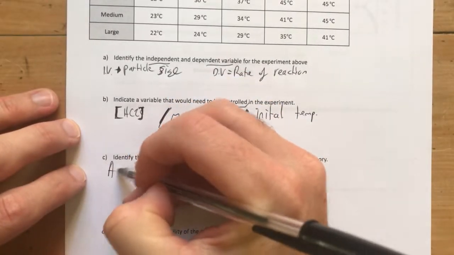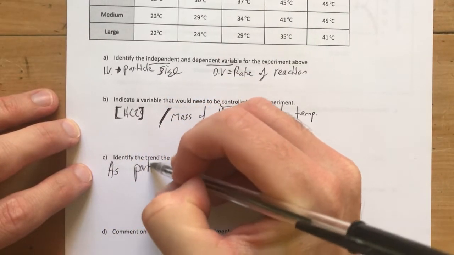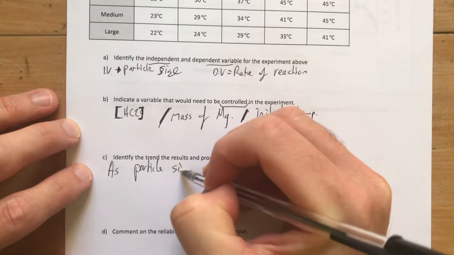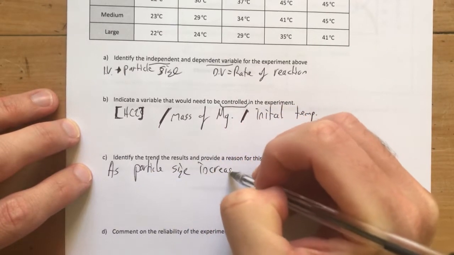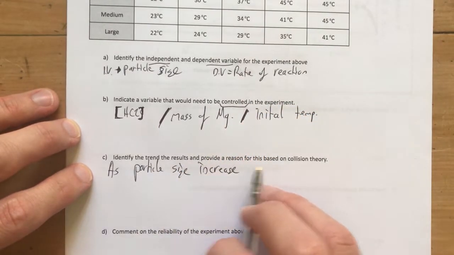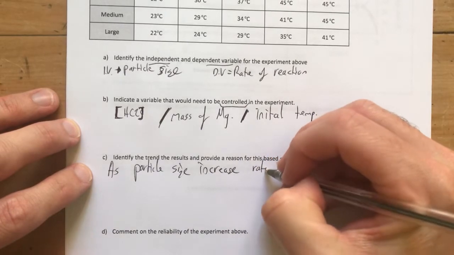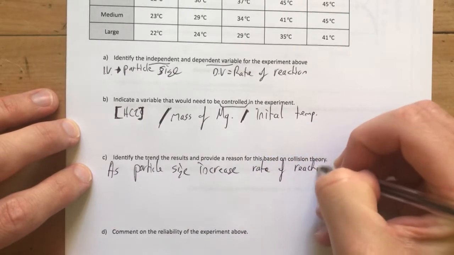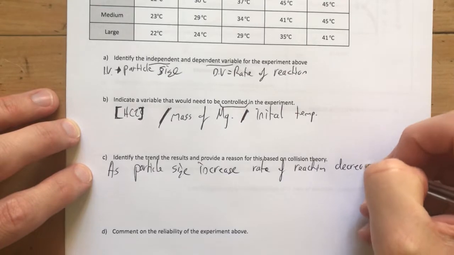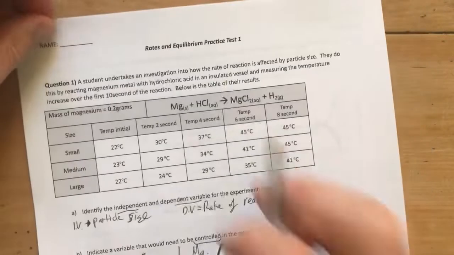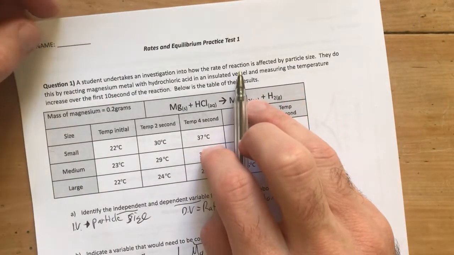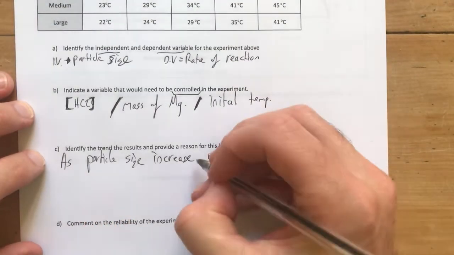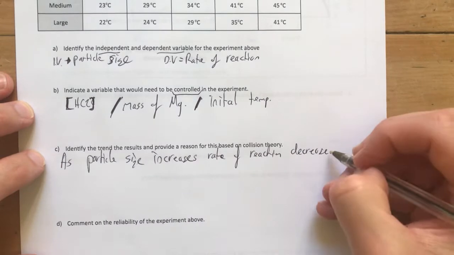So as particle size increases, because that's what a trend is, as one thing increases, what happens to the other one, the rate of reaction decreases. And remember, our experiment here was all about particle size and rate of reaction. So we want to see the trend between that. So as particle size increases, the rate of reaction decreases.